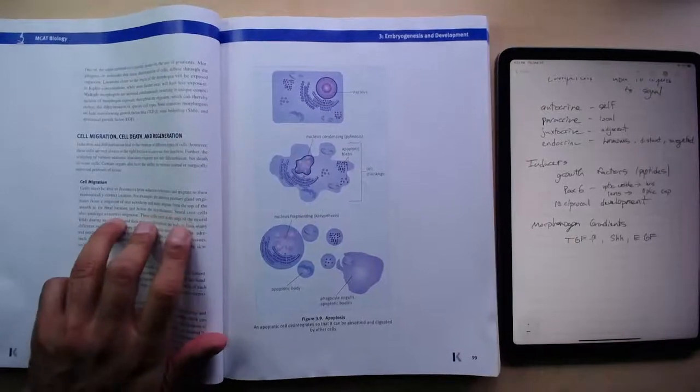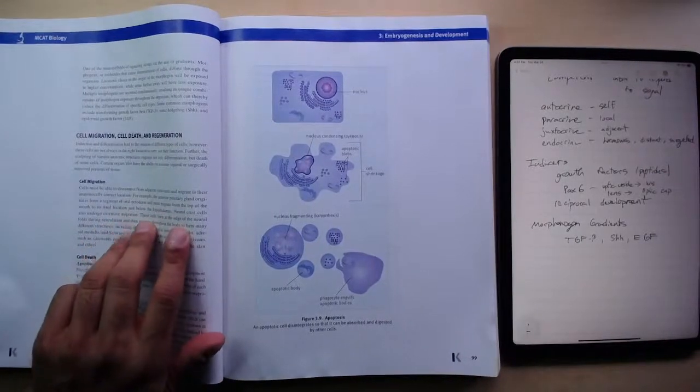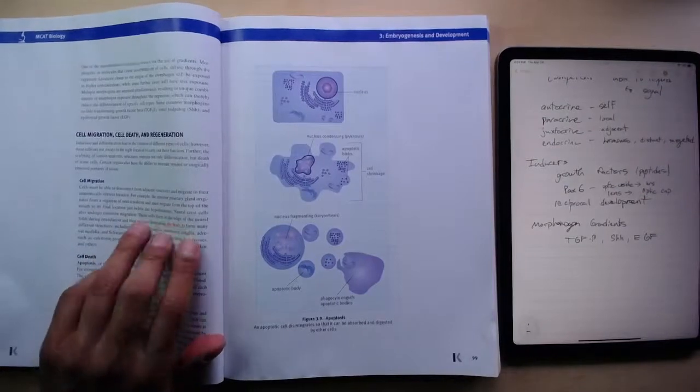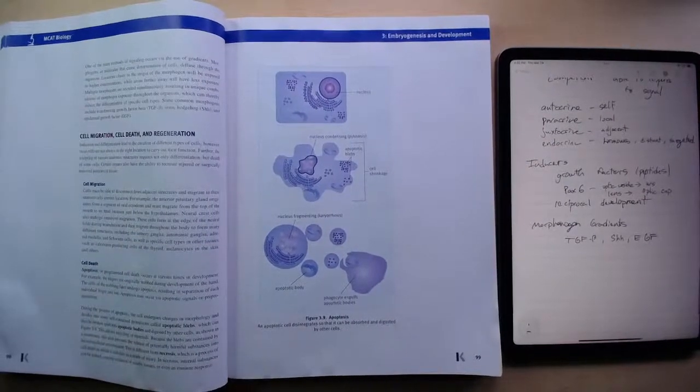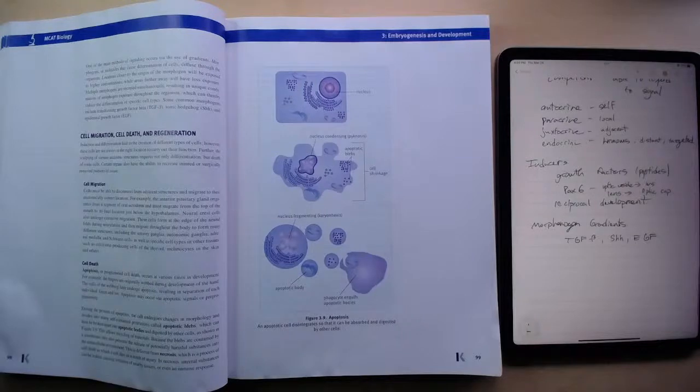Neural crest cells also undergo extensive migration. These cells form at the edge of the neural folds during neurulation and then migrate throughout the body to form many different structures, including the sensory ganglia, autonomic ganglia, adrenal medulla, and Schwann cells, as well as specific cell types in other tissues, such as calcitonin-producing cells of the thyroid, melanocytes in the skin, and others. Migration.